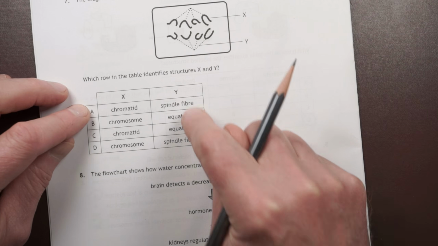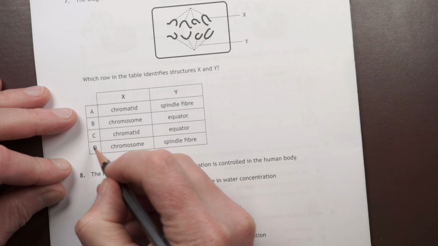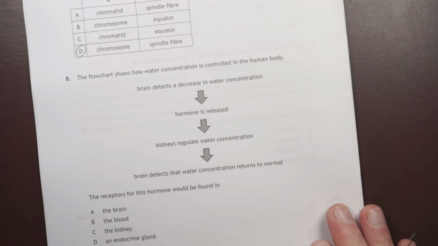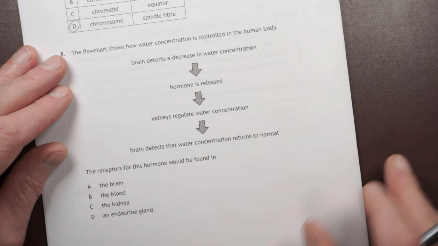So you've got spindle fiber there and chromatid, and you're going to pick chromosome, I think, for this one. That's my money on that one anyway.